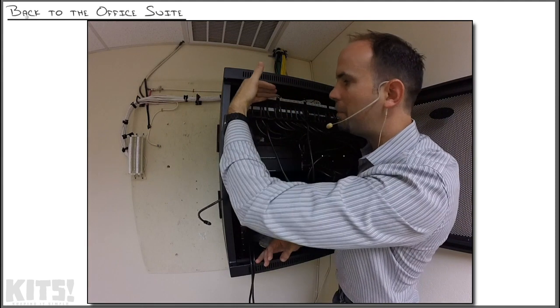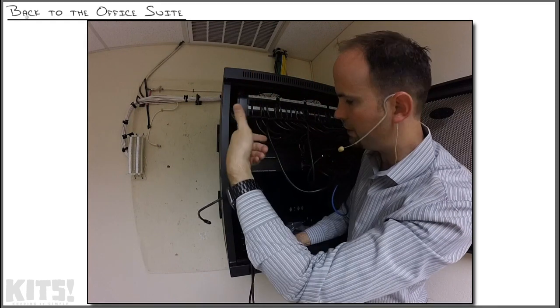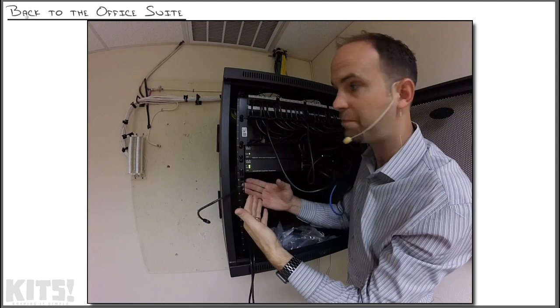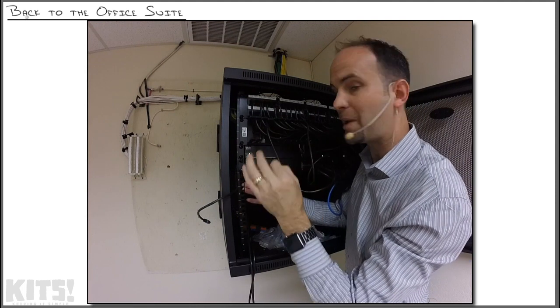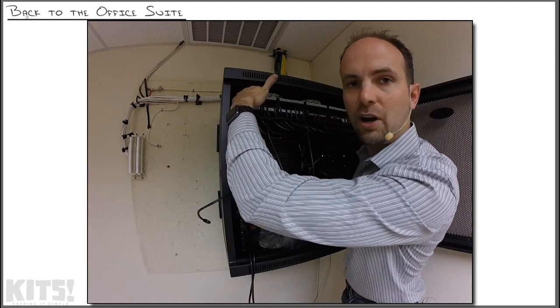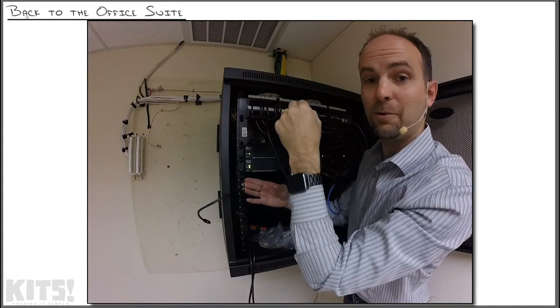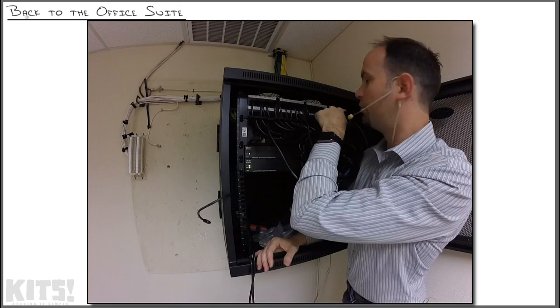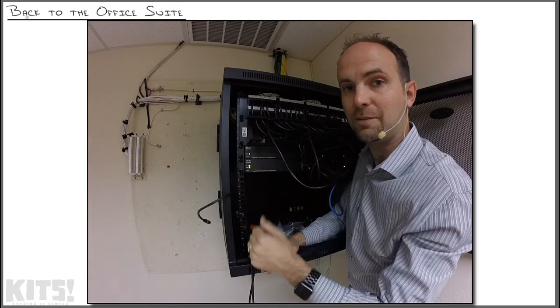So fishing them up and over would allow me to run them through the back, and it would save me having to get more cable management and eat up more of my rack space. This, again, if space is at a premium. The drawback of doing that is now you've blocked off the back of your patch panel. It's going to make it really hard to patch in more cables. Not impossible because you can just scoot them all over, but really hard to patch in more cables as we add them in the future.